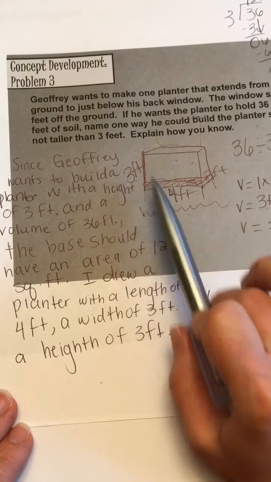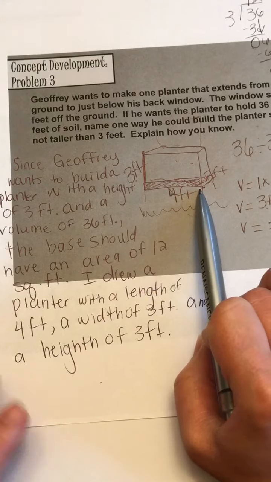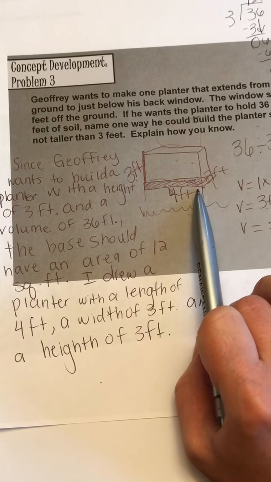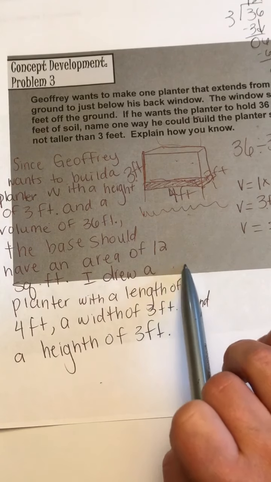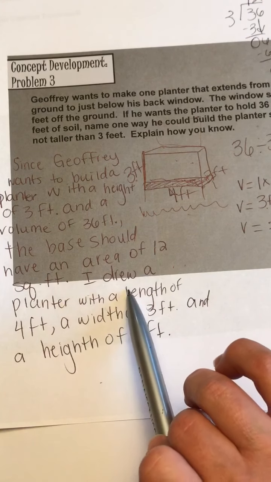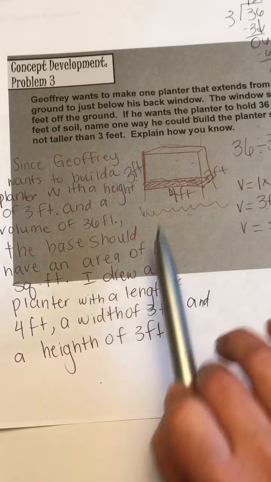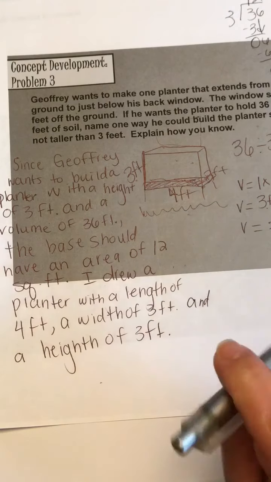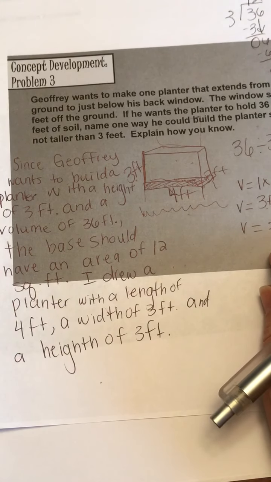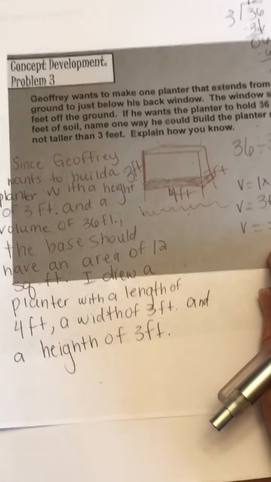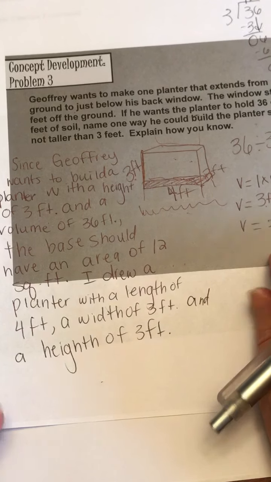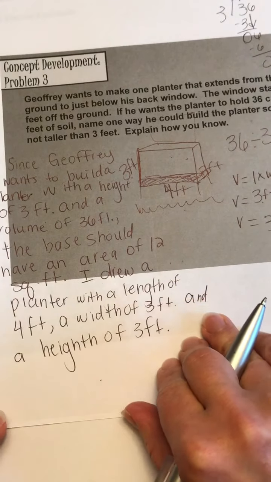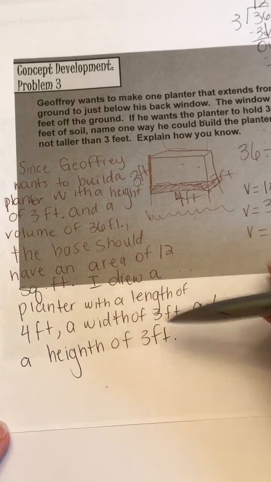I knew I had the height. I knew I needed the length times the width. So I could be fancy as a mathematician and go ahead and call that the area. And so I knew I needed an area of 12. So then I just tell them. So I drew a planter with a length of 4, a width of 3, and a height of 3. So if you notice, this has got a little bit of writing to it. It's got a little bit of length to it. If you have one like this, use this as a model, friends. When you're doing the homework section, use this as a model.